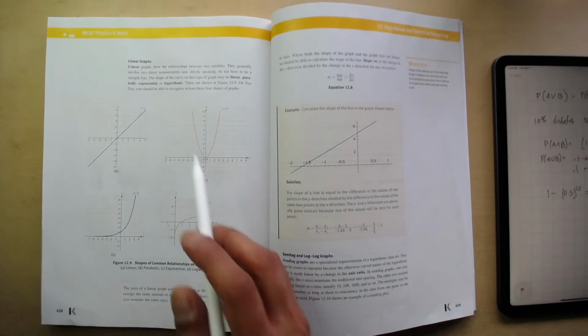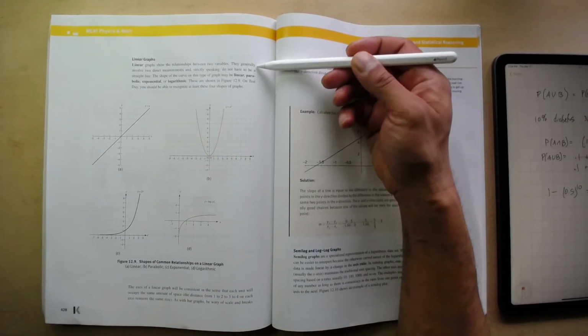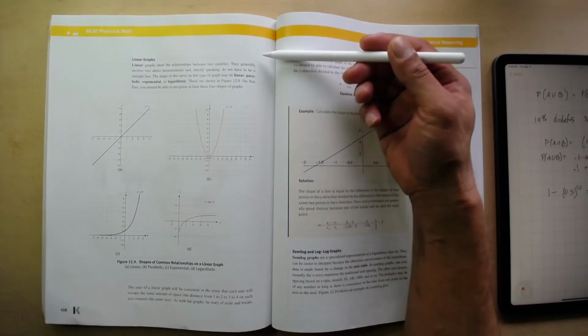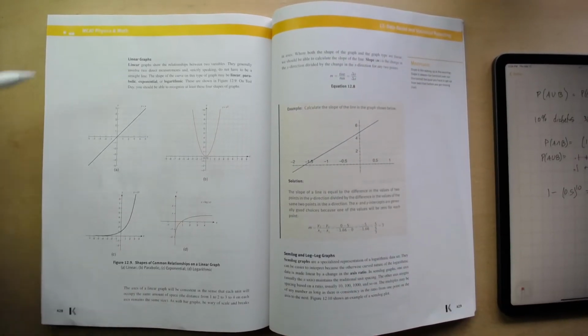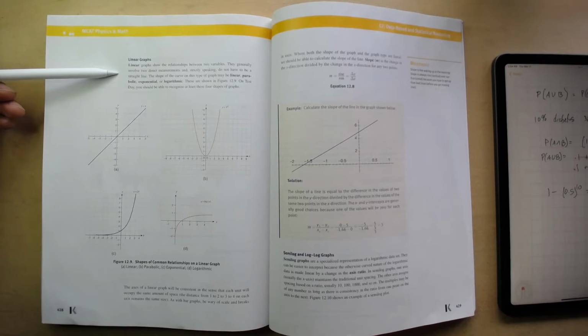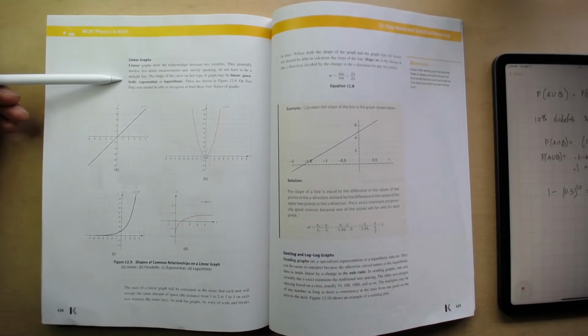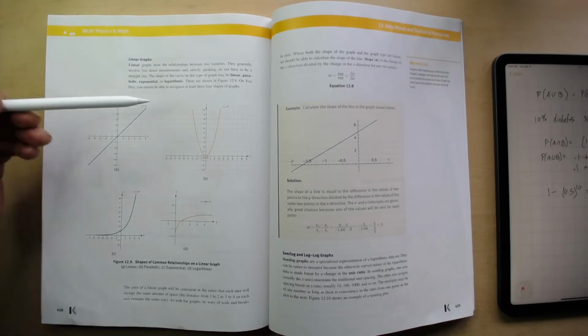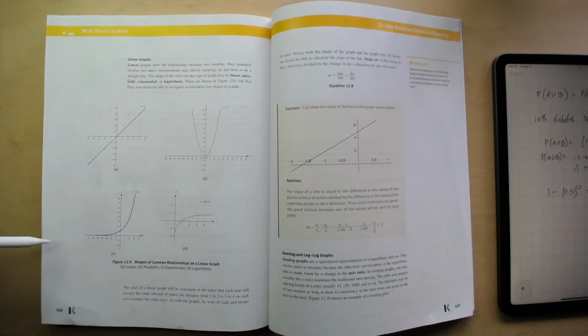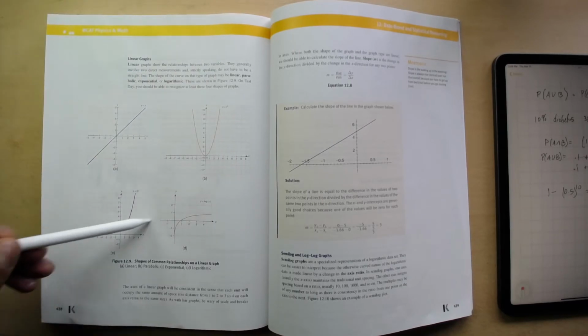Linear graph. Linear graphs have the relationship between two variables. They generally involve two direct measurements and, strictly speaking, do not have to be a straight line. The shape of the curve on this type of graph may be linear, parabolic, exponential, or logarithmic. These are shown in figure 12.9. On test day, you should be able to recognize at least these four shapes of graphs: linear, parabolic, exponential, and logarithmic.